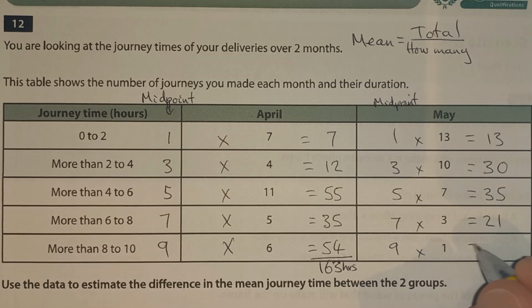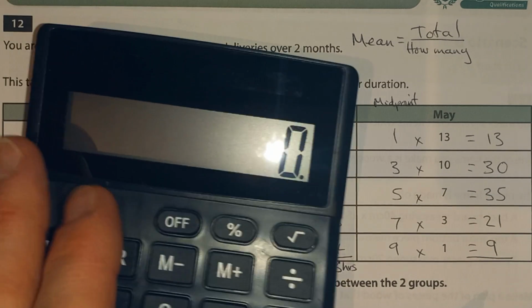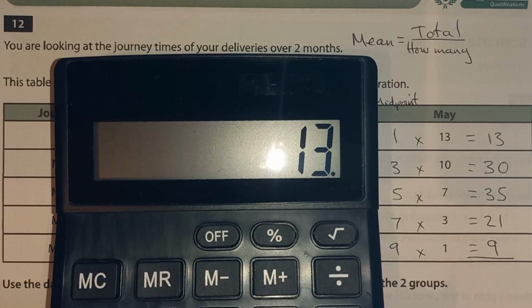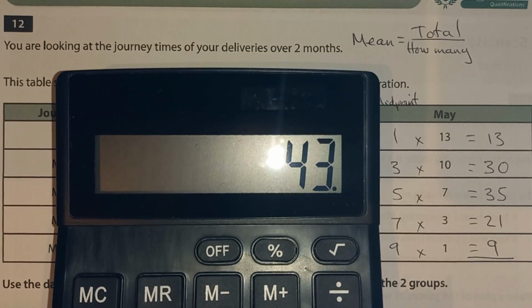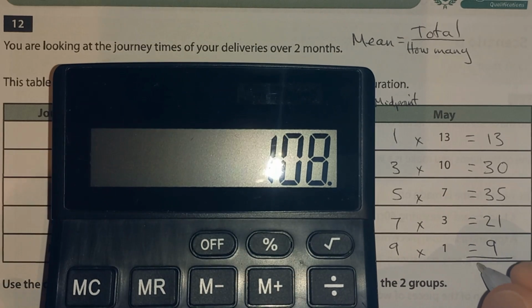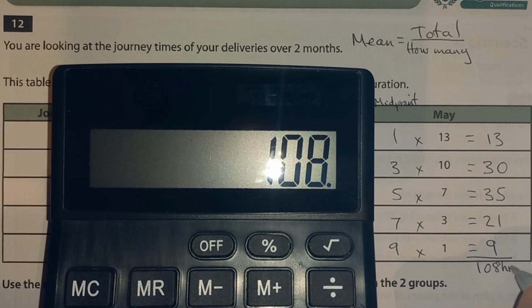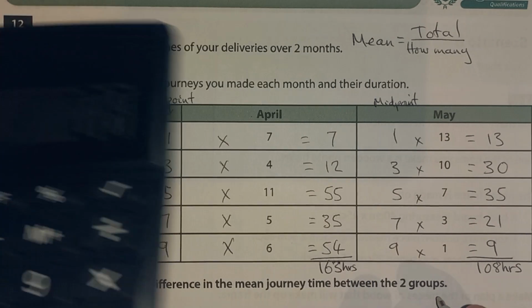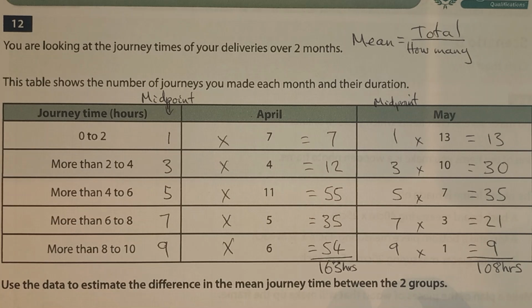And 1 journey at 9 hours, that's 9. So let's add all of these up together now to find the total hours. 13 plus 30 plus 35 plus 21 plus 9 gives us 108 hours.